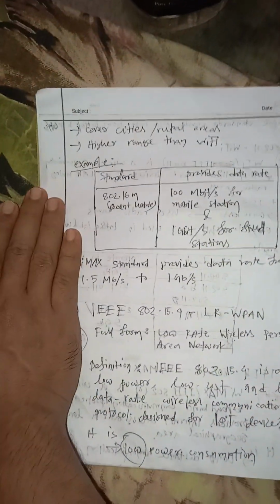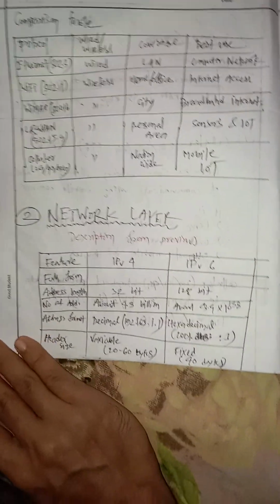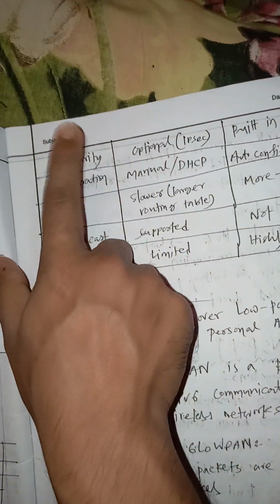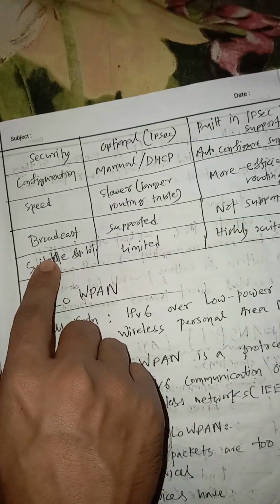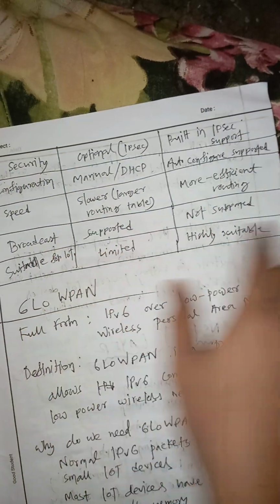Ethernet, Wi-Fi, WiMAX, LR-WPAN. Okay, nice. You can do it. Then you have to memorize the full forms, and then give the network layer protocols. Both are easy. Then memorize security, broadcast and suitability for IoT: supported, not supported, limited, highly.